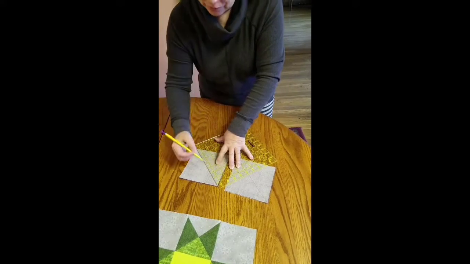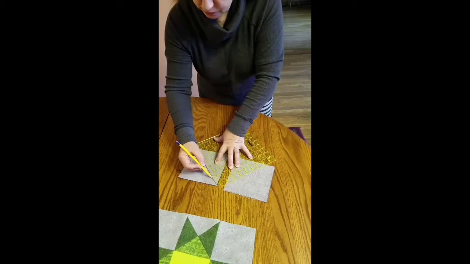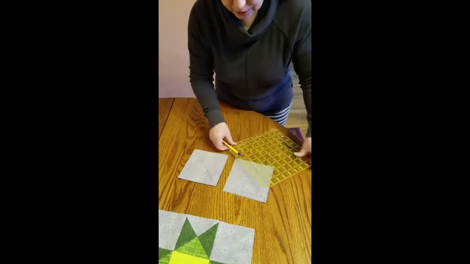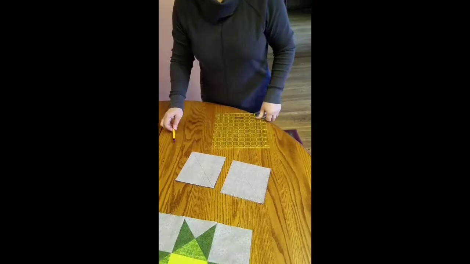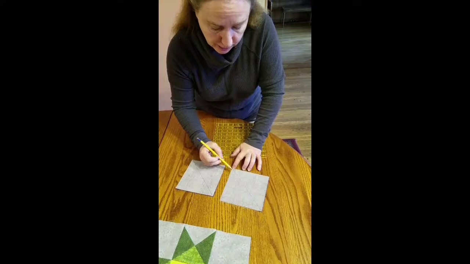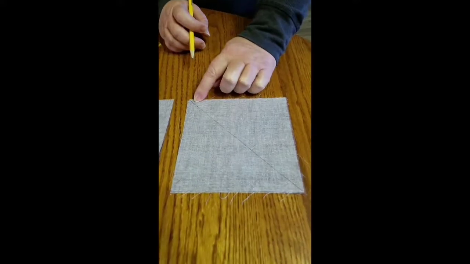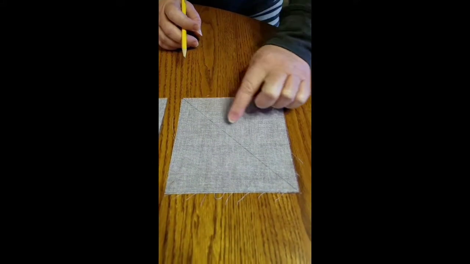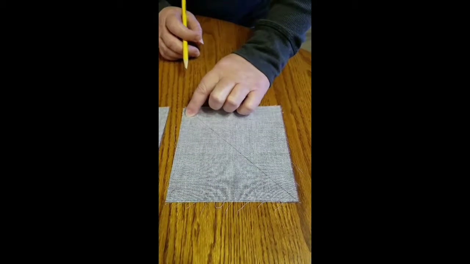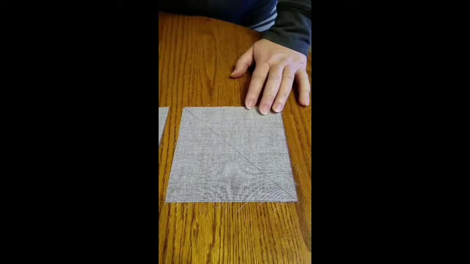That would help if you have one of those. But if not, just mark it pretty gently but well enough that you can see it from one corner to the other diagonally, as you can see has been done on both of these. Then you're going to take it back to your sewing machine, and using the line that's drawn on here for a guide, I'm going to stitch 1/4 inch on this side of it and 1/4 inch on the other side of it. I'm going to do that with both of these blocks.